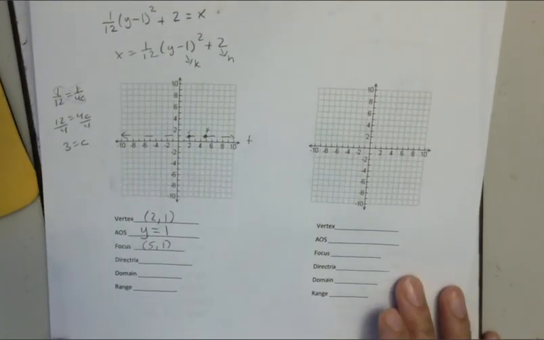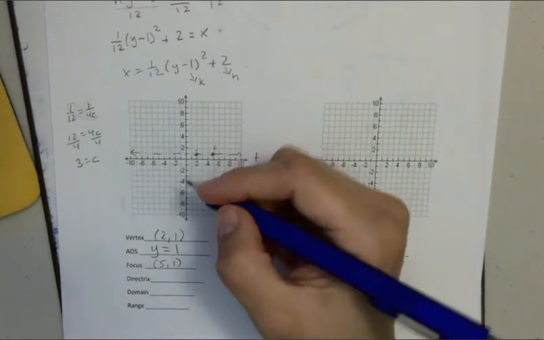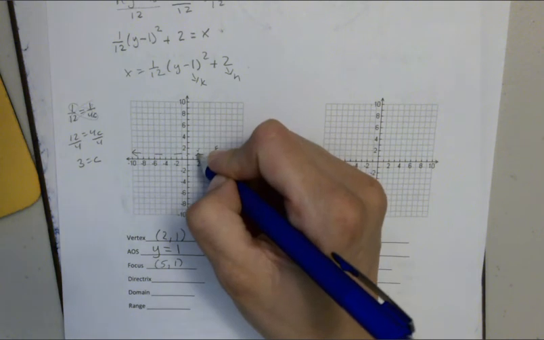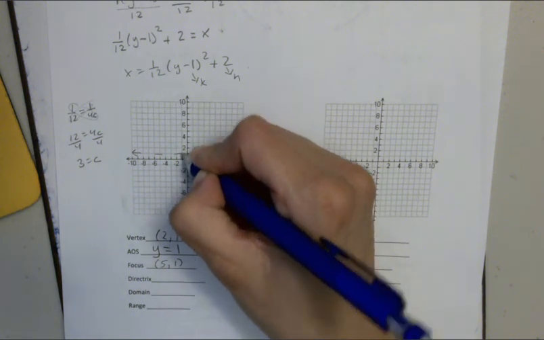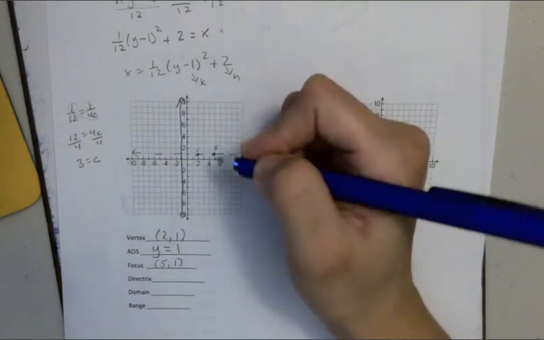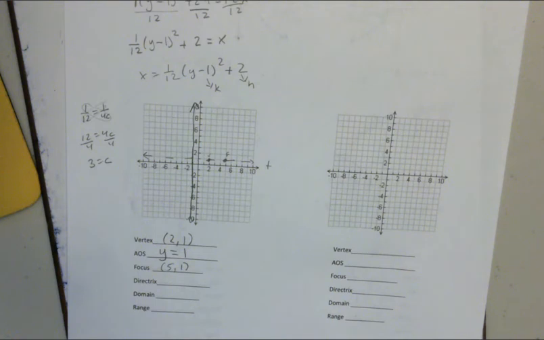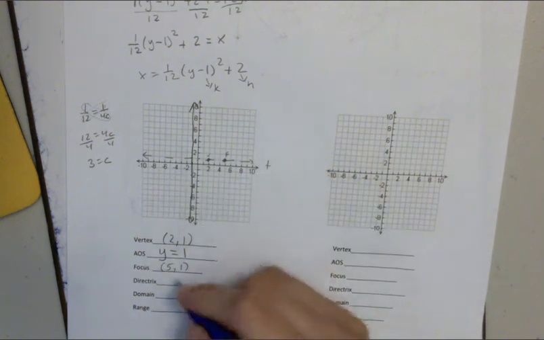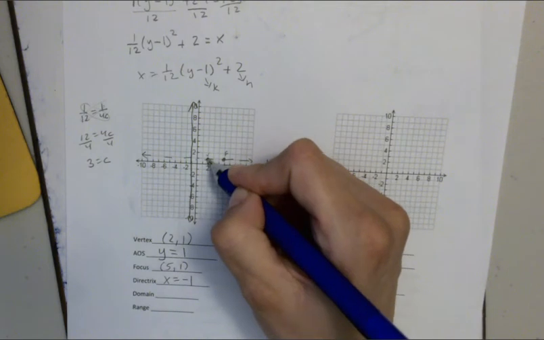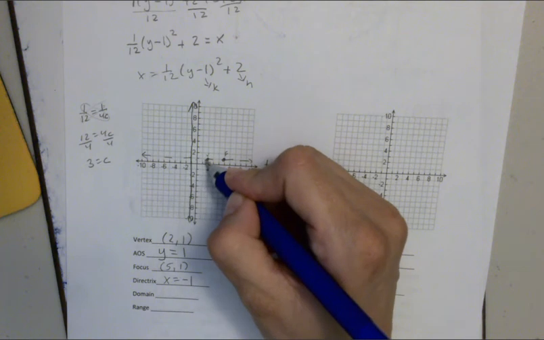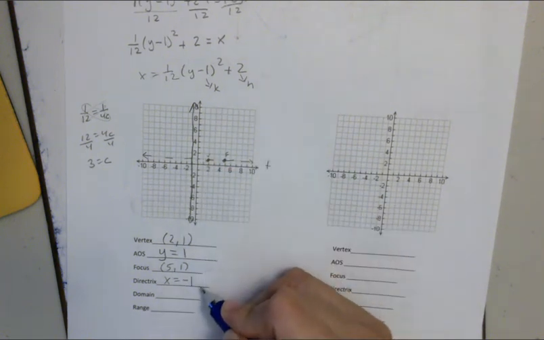So our directrix here is we are going to go behind the vertex, and we have to go 3 units. So we're going to go 1, 2, 3. And remember, our directrix is a vertical line. So here's my vertical line. And we need to write the equation of that vertical line. So since vertical lines cut through the x-axis, and this cuts through at -1, we're saying the directrix is x equals -1. And again, you can do that mathematically. You're here at 2, and you're going to the left or in the negative direction, 3 units. So 2 minus 3 gives me that -1 here.